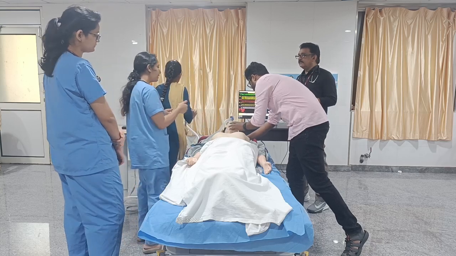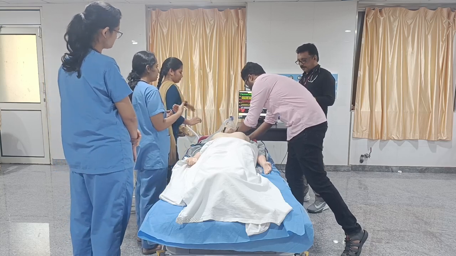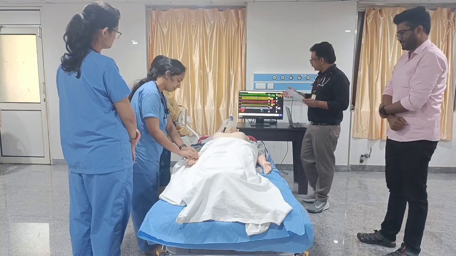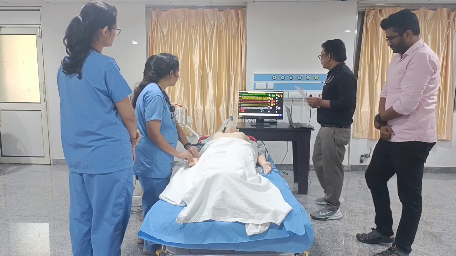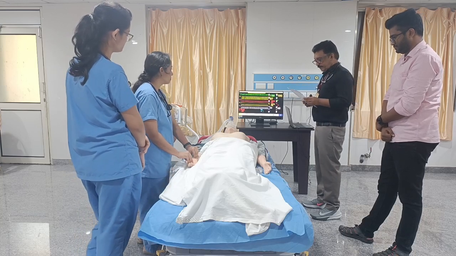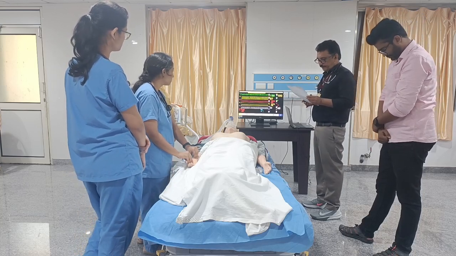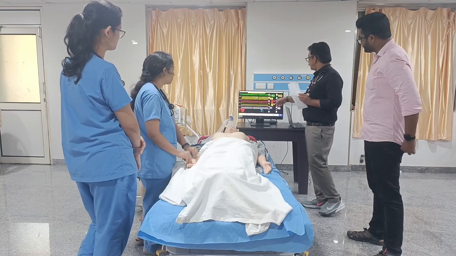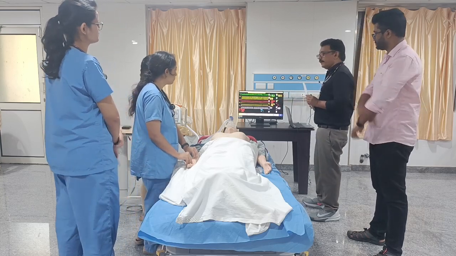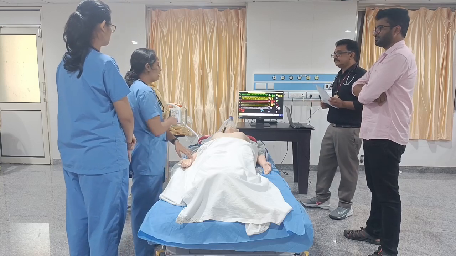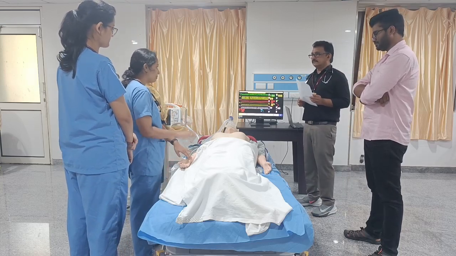Then we come to the circulatory part. You can see the pulse. It is connected to the monitor. Heart rate is around 180 beats per minute, and it is totally irregular. BP is on record. It is 79/40. In the circulatory part, first of all, we will ask to secure 2 large bore IV cannulas.